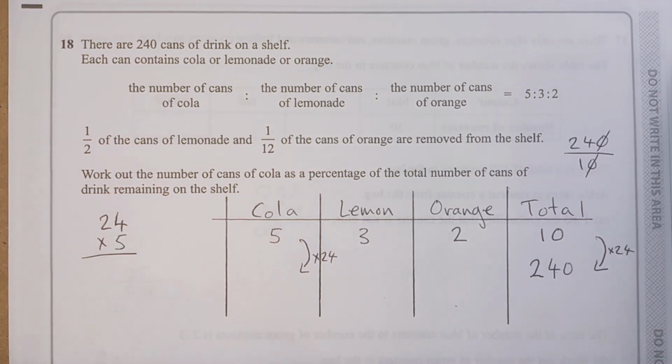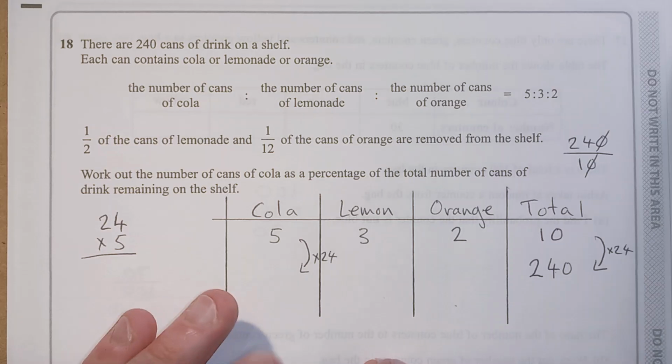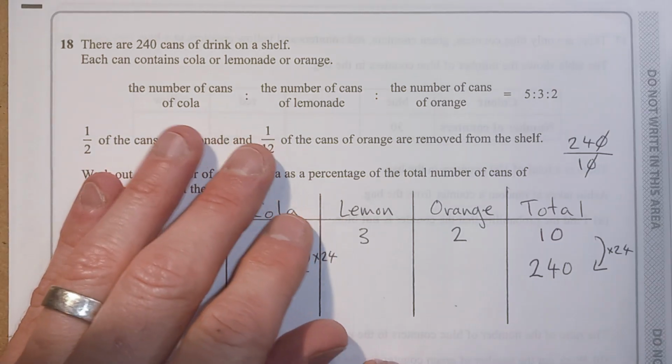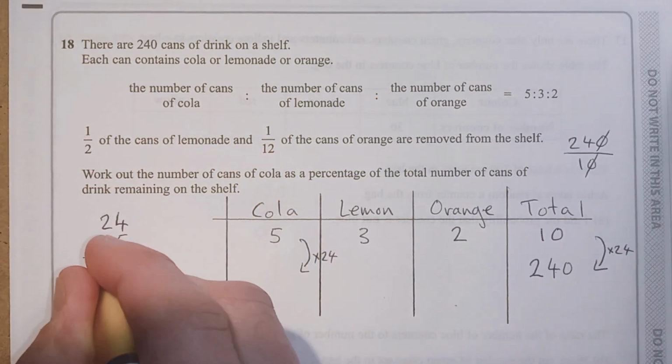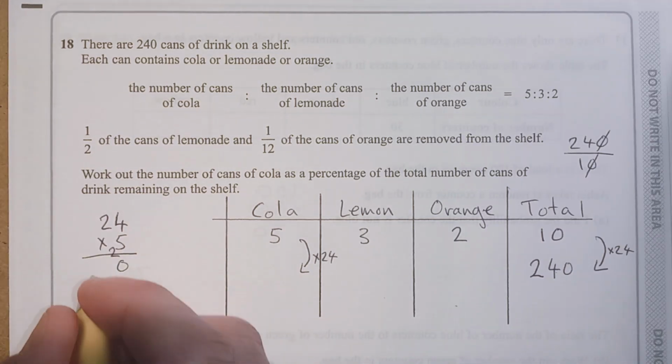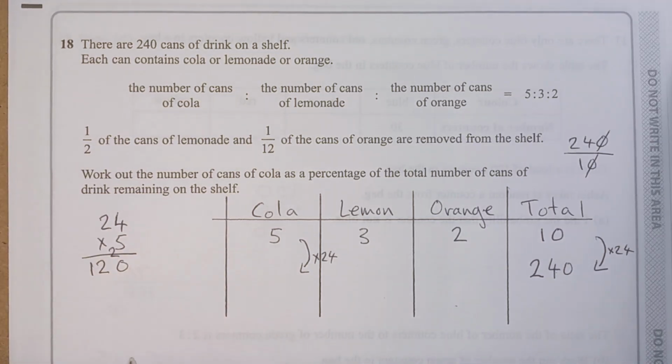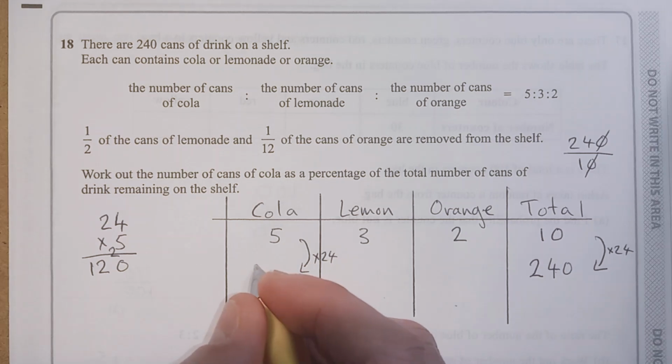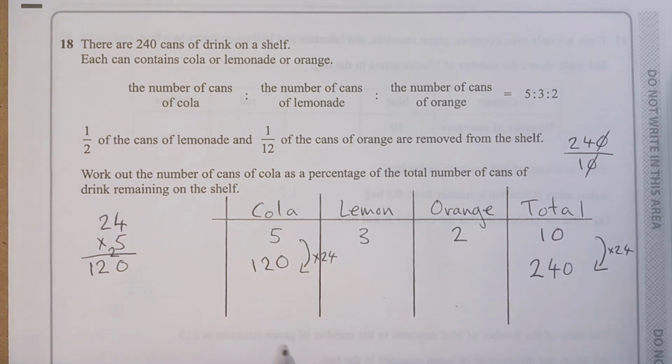So 5 times 4, we've got 4, 8, 12, 16, 20. So carry the 2. 2 times 5, well that's 10, plus the 2 is 12. So we've got 120 cans of cola.